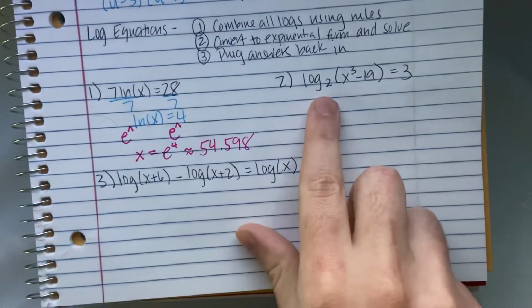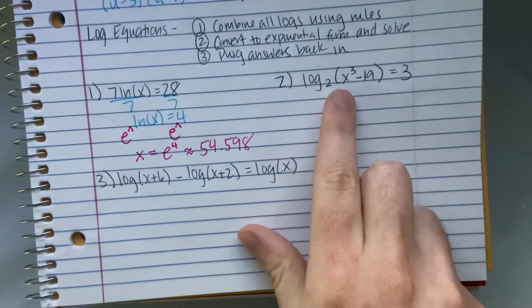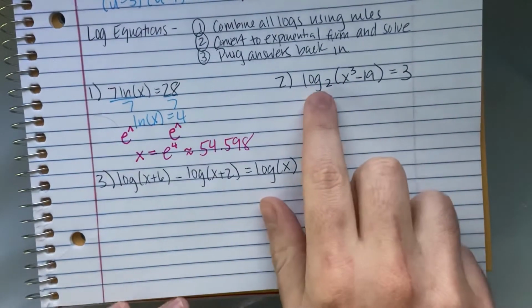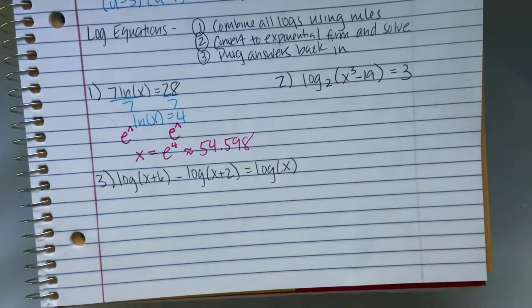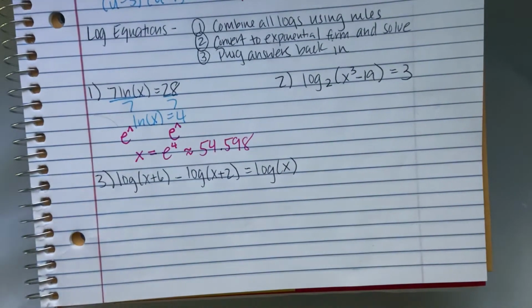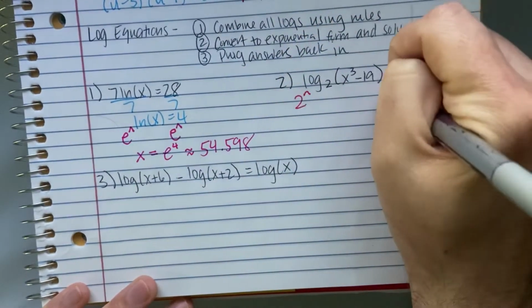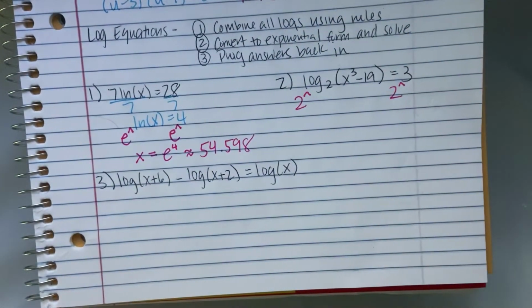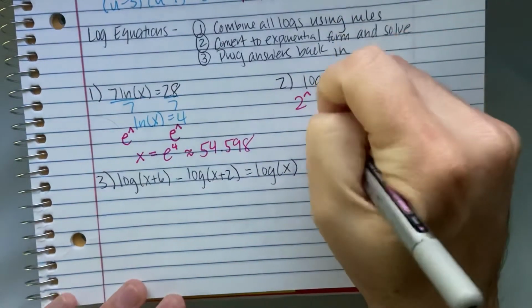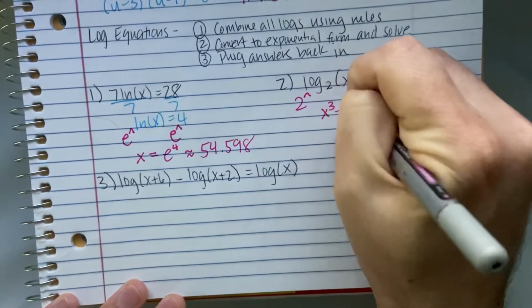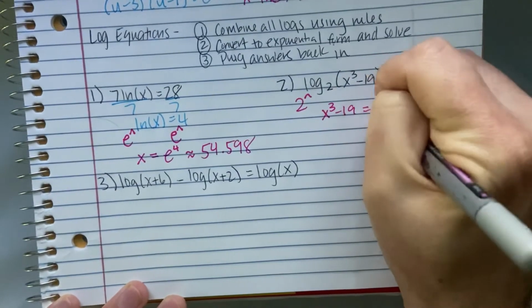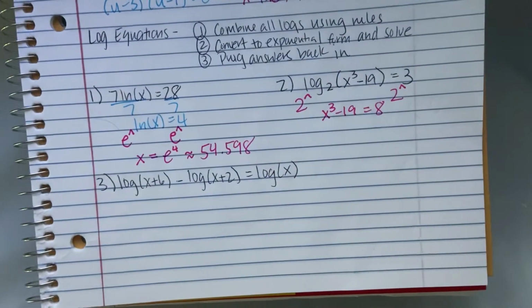So if your base isn't e, then whatever your base is what you raise to the power. So here it's log base 2 of x cubed minus 19. To get rid of log base 2, I need to take 2 and raise it to a power, and anything I do to the left, I also have to do to the right. So we have 2 to the log base 2 of x cubed minus 19 equals 2 cubed. Now the 2 and log base 2 will cancel, so all we'll have is x cubed minus 19. 2 cubed is 8, because it's 2 times 2 times 2.